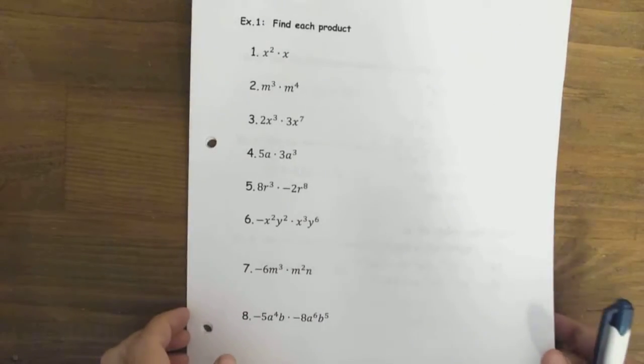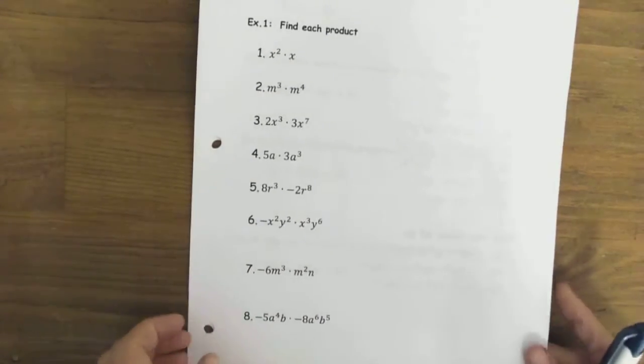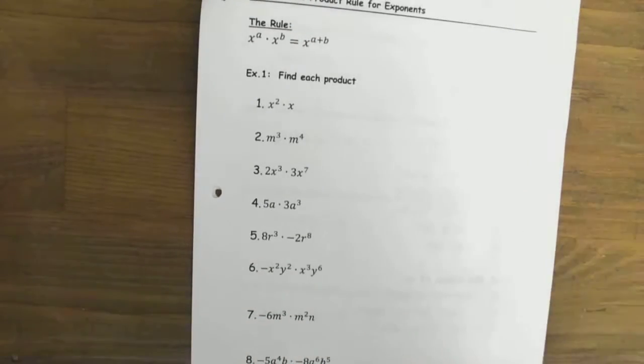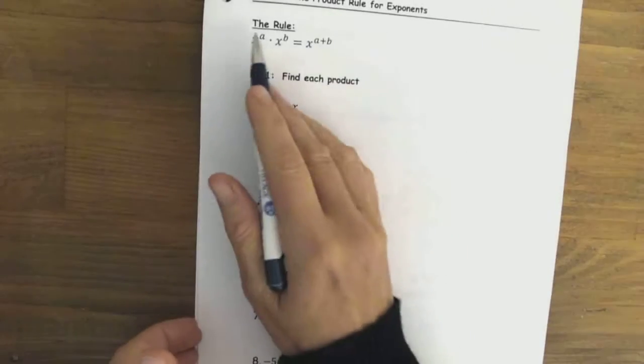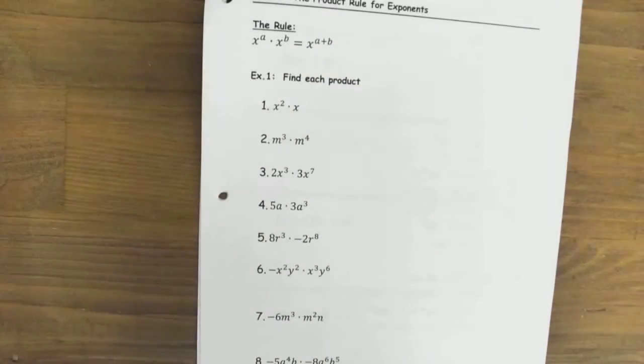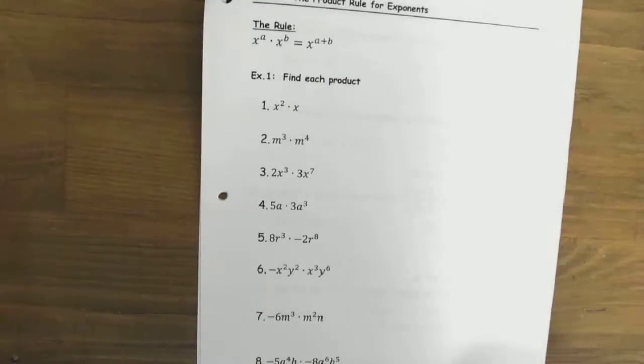I'd like to go over some of the examples on page 7 of your packet, and these deal with the product rule for exponents. At the top, I have the product rule. You have probably seen it before, but to be quite honest, if you ever get confused, I think the best thing to do is always to expand.